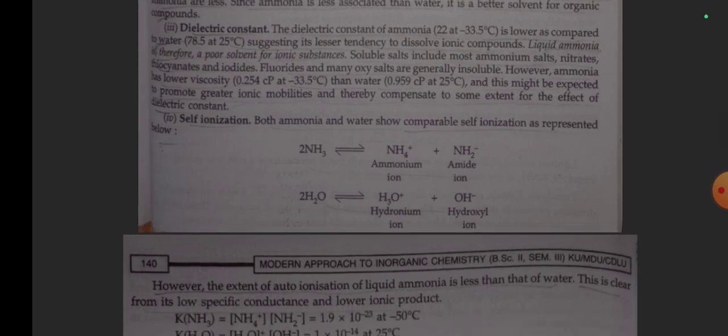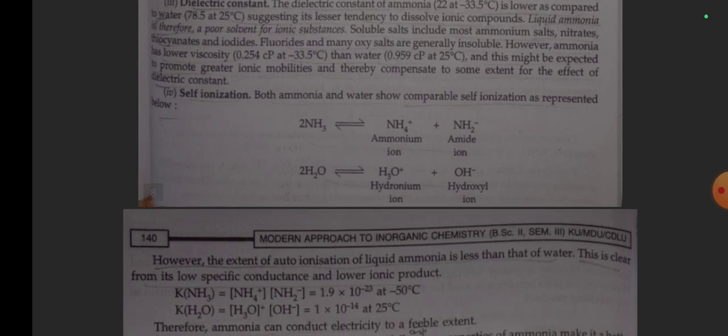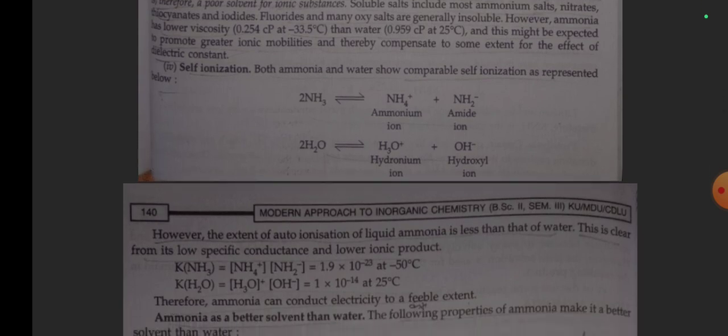Number 3. Dielectric constant. The dielectric constant of ammonia is lower as compared to water, suggesting a lesser tendency to dissolve ionic compounds. Liquid ammonia is therefore a poor solvent for ionic substances. Soluble salts include most ammonium salts, nitrates, thiocyanates, and iodides. Fluorides and many oxysalts are generally insoluble. However, ammonia has lower viscosity than water, and this might be expected to promote greater ionic mobilities and thereby compensate to some extent for the effect of dielectric constant.